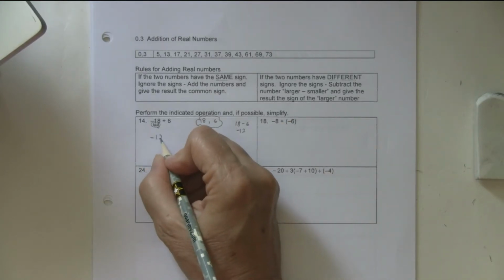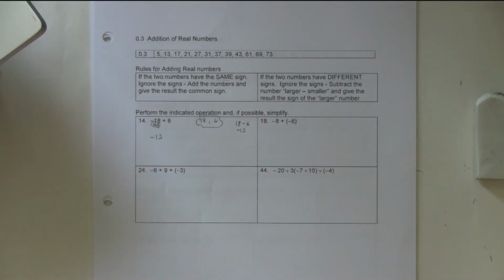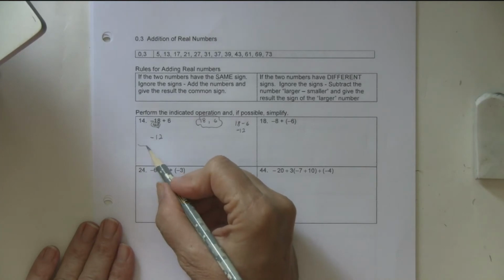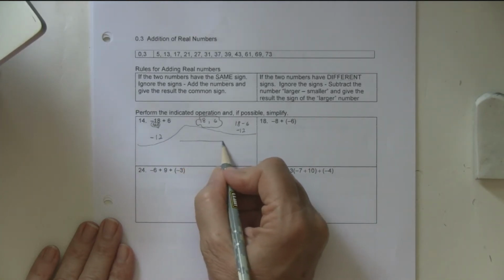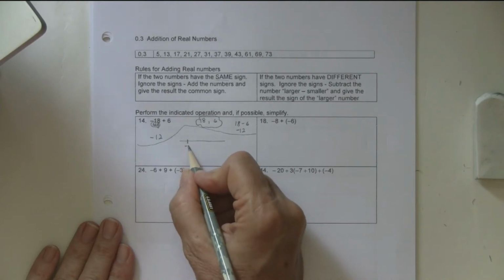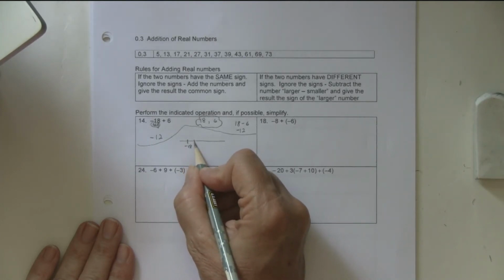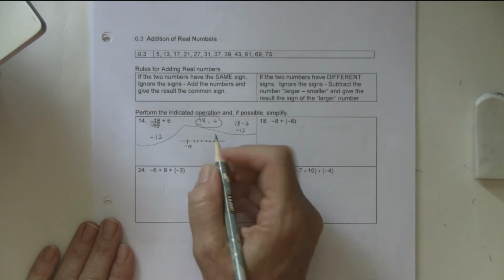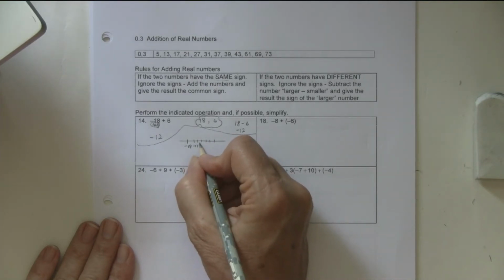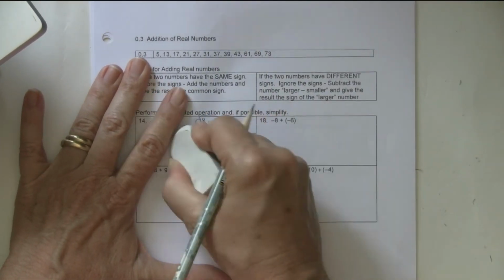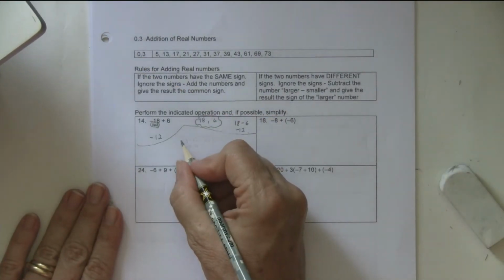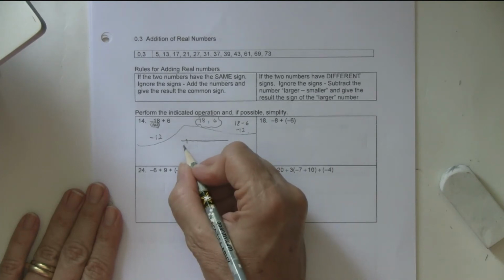So negative 12. Now, another method of doing it is the number line method, and I just want to show you the number line method. I'm going to squeeze it in here. So that was that, right? The number line method says for me to start over here at negative 18, and all of these are spaced equally apart, negative 17, negative 16. Oh, shoot, that's not a very good number line.